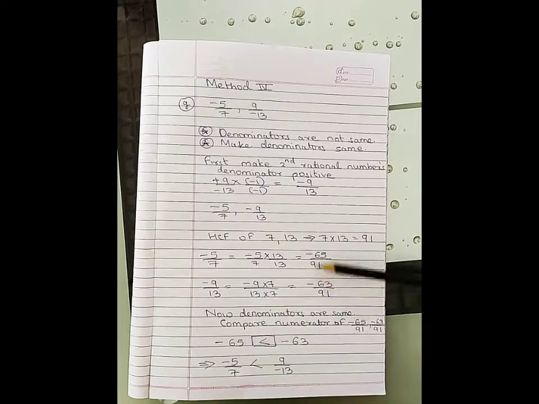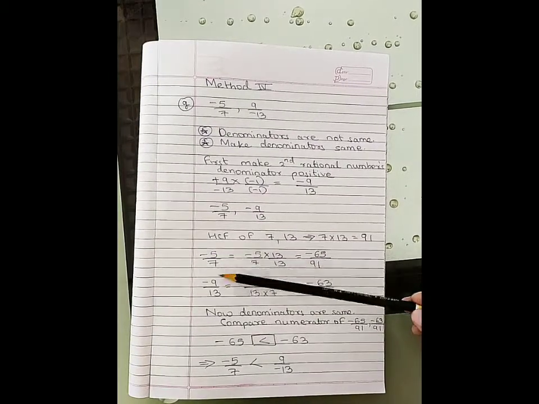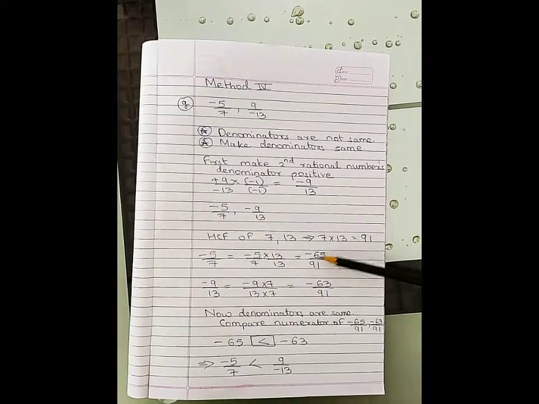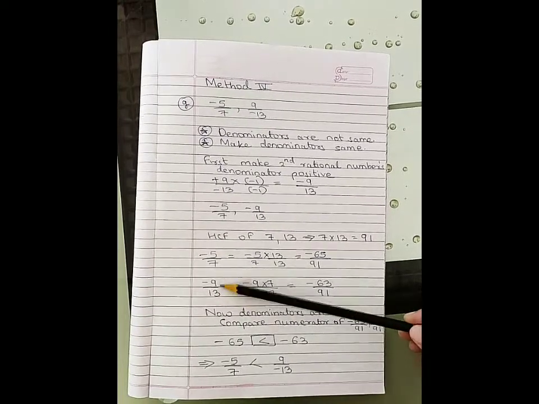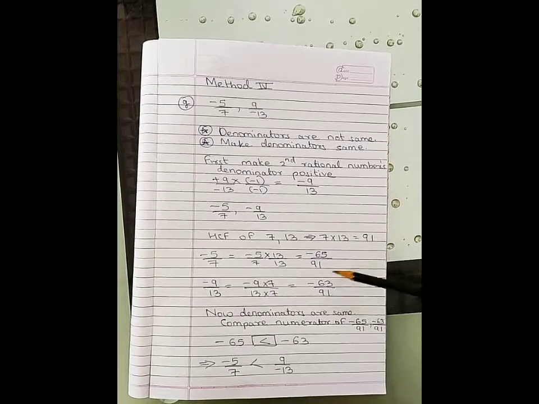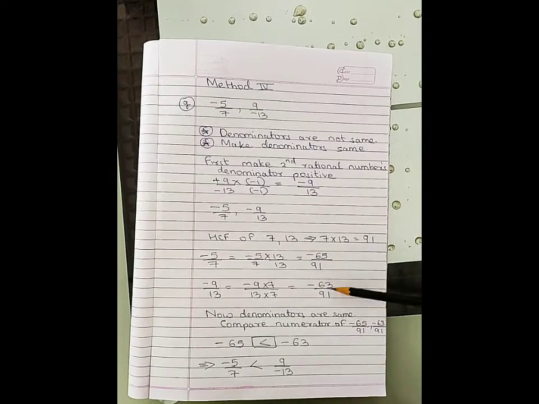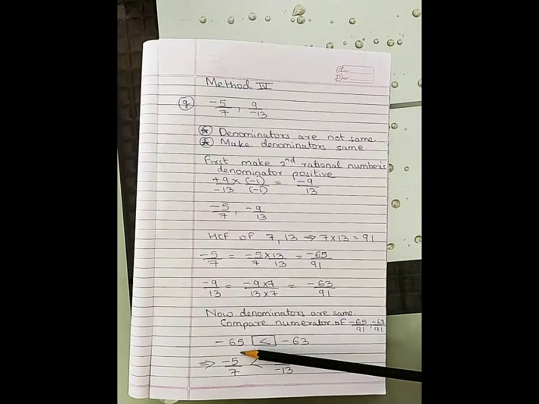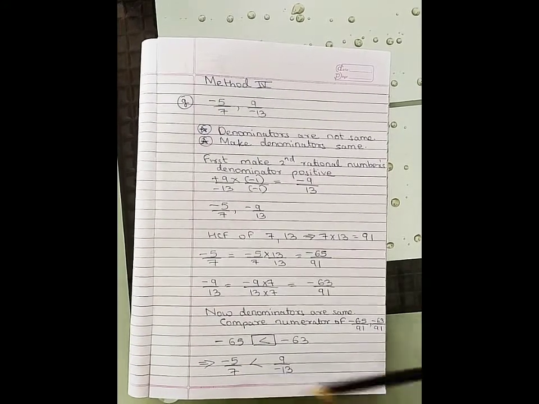Now we will make the denominators 91 and find the corresponding numerators. Minus 5 upon 7, when we multiply it by 13, we get the denominator as 91 and the numerator as minus 65. In the same way, we multiply minus 9 upon 13 by 7 and get minus 63 upon 91. Now both the denominators are the same. We will compare the numerators, minus 65 and minus 63. As we all know, minus 63 is greater than minus 65, this means that 9 upon minus 13 is greater than minus 5 upon 7.